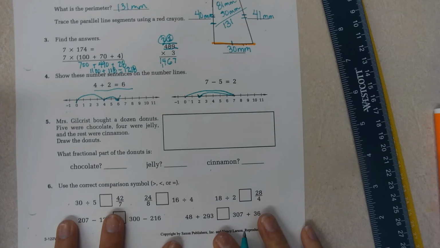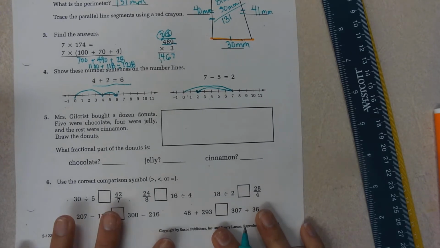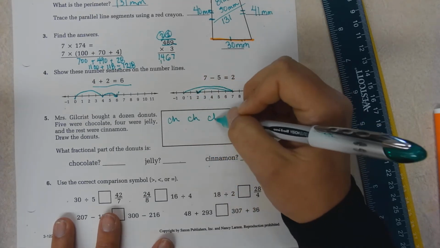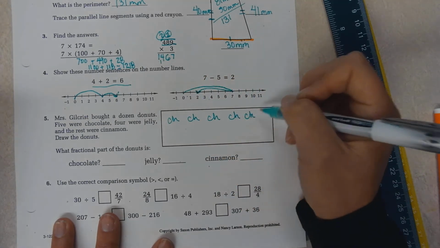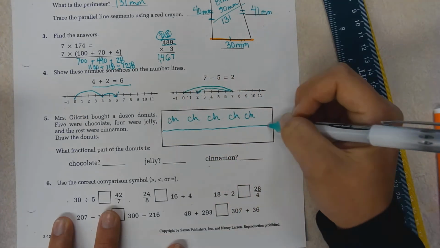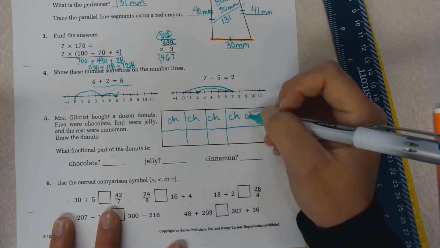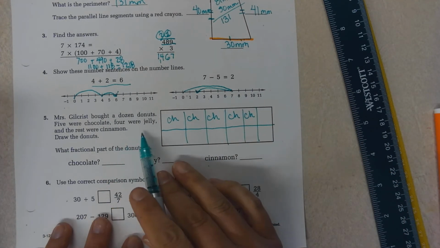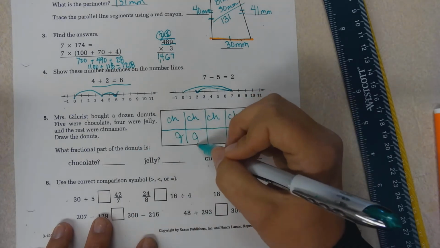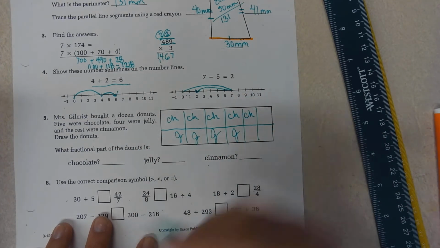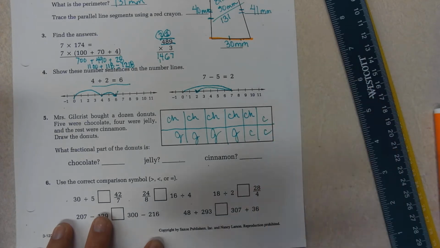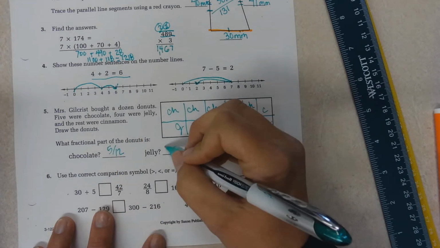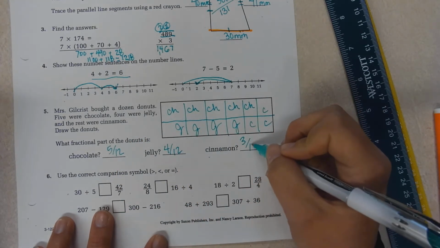Miss Gilchrist bought a dozen donuts. A dozen is 12. 5 are chocolate. 1, 2, 3, 4, 5. And when I think of a dozen, I kind of think of like a carton of eggs. Does that make sense? So my carton kind of looks like this. Then we have 4 jellies. 1, 2, 3, 4. How many cinnamon? 1, 2, 3. So what's the fractional part? Well, 5 out of 12, 4 out of 12, and 3 out of 12.